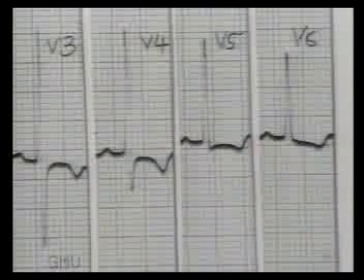So the features of right bundle branch block are wide QRS complexes 3 mm or more wide, an RSR' pattern, also called as M pattern or rabbit ears, in lead V1, and broad slurred S wave in leads V5 and V6.